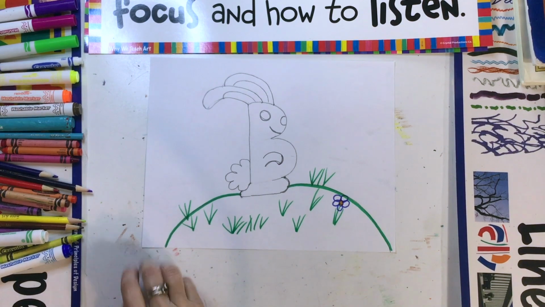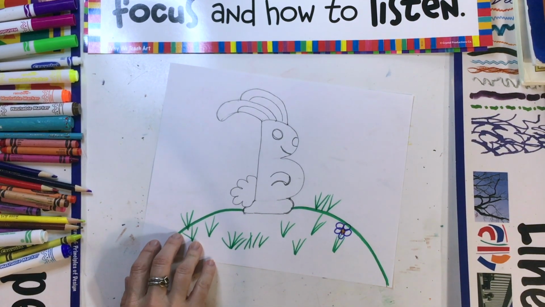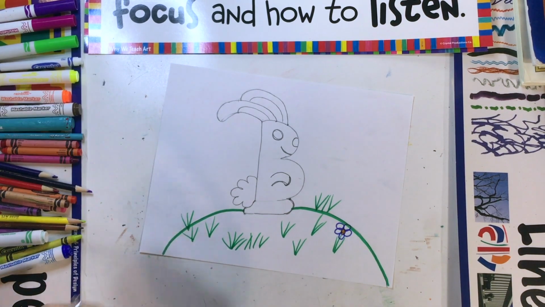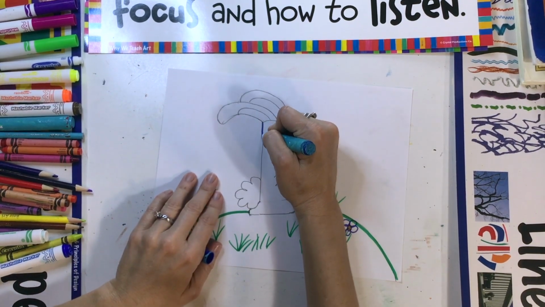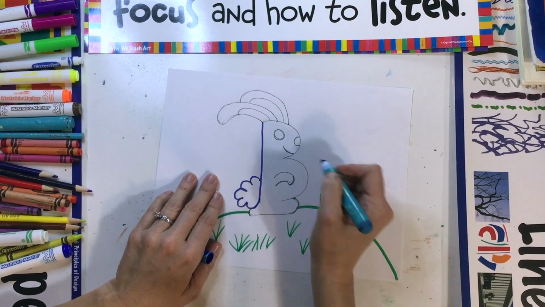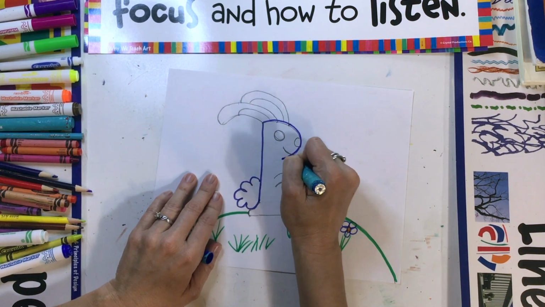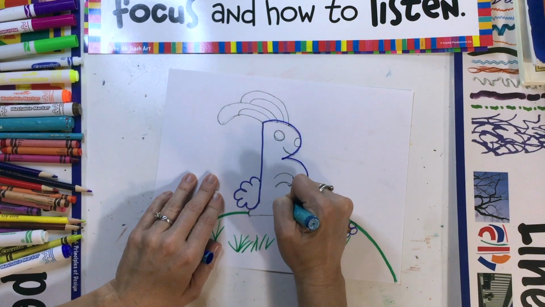Okay, what color do I want to make the bunny? I think I'm going to make my bunny be blue. Your bunny can be any color you want. So I'm going to cover up those pencil lines that I did. There's the tail. Remember the shape was the letter B. The bunny's head and the belly.